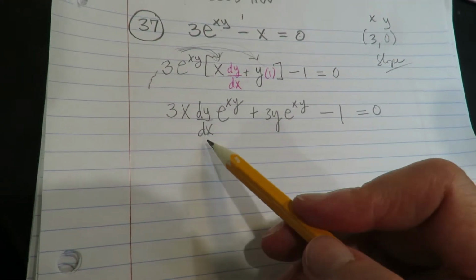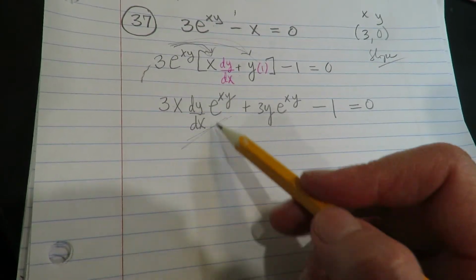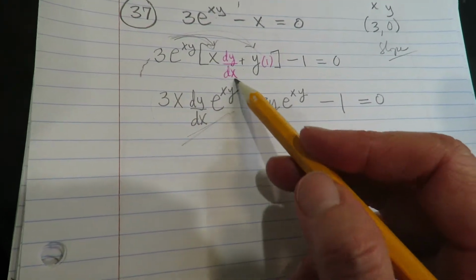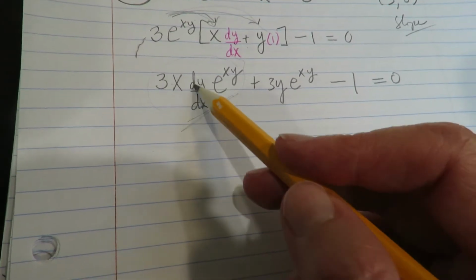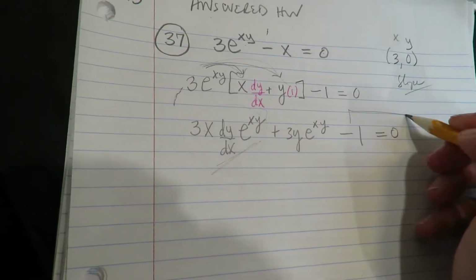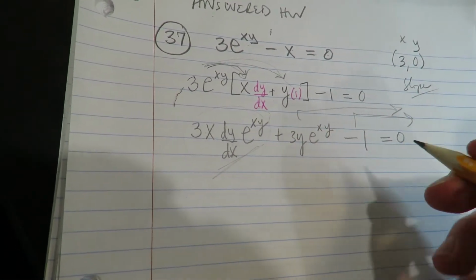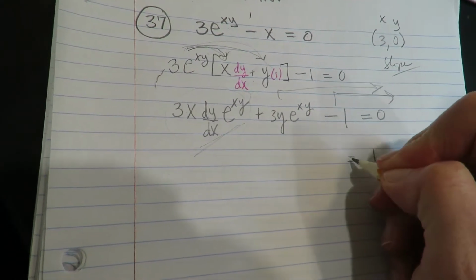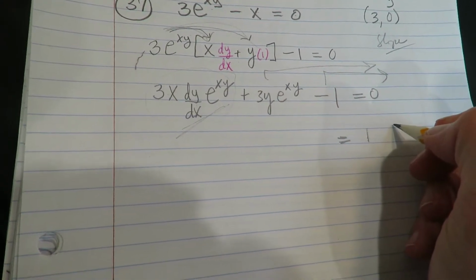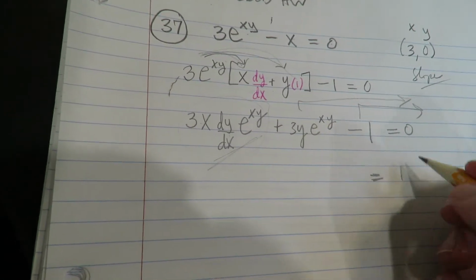Alright, so now I want to isolate this part here because it has a dy dx. So you first isolate the term before you isolate the factor in the term. So now I'm going to move this stuff to the other side. So the 1 will become positive on the other side. This will become negative.